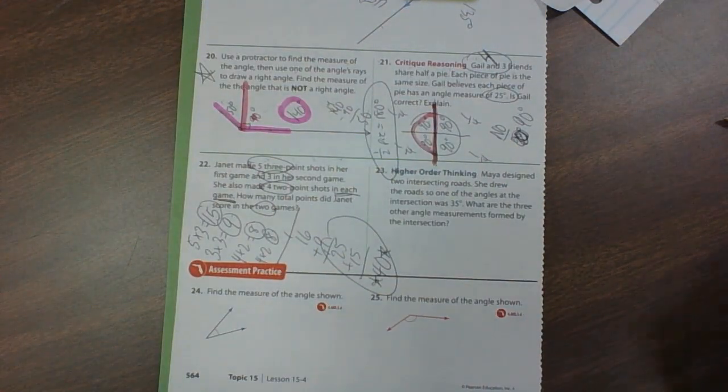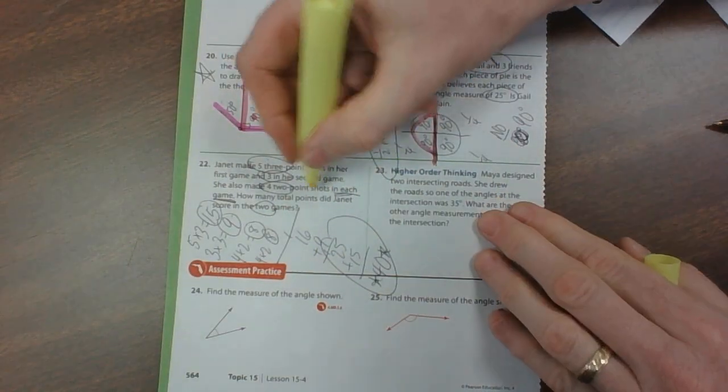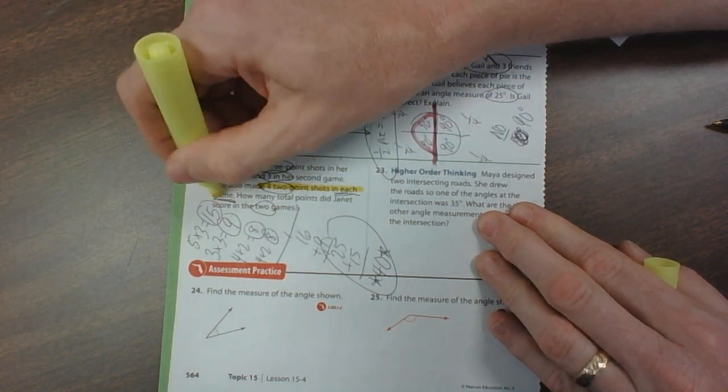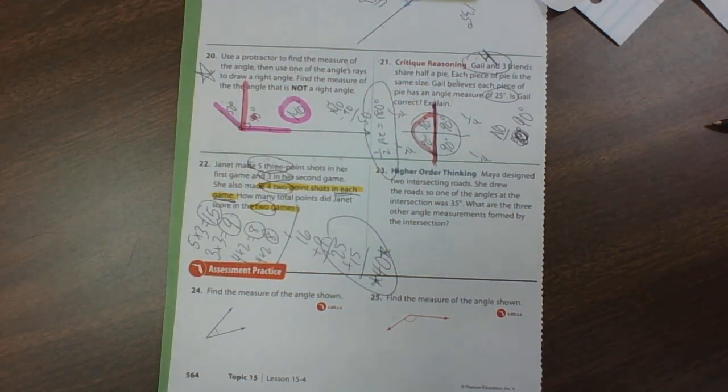Did you see the trickiness in the reading, though? Right there. 4 2-point shots in each game. You got to know she had 2 games. That's where you could get tripped up. All right? Review that one.